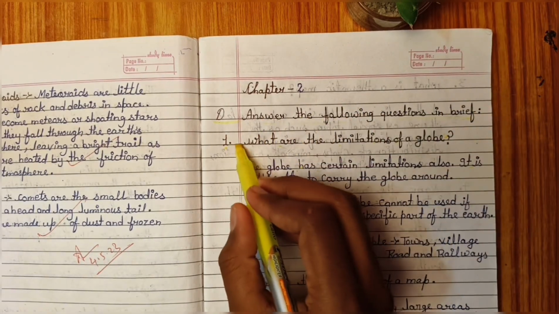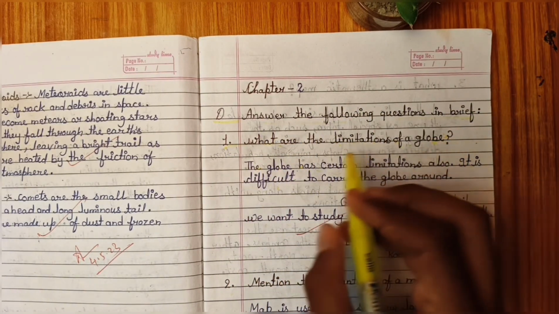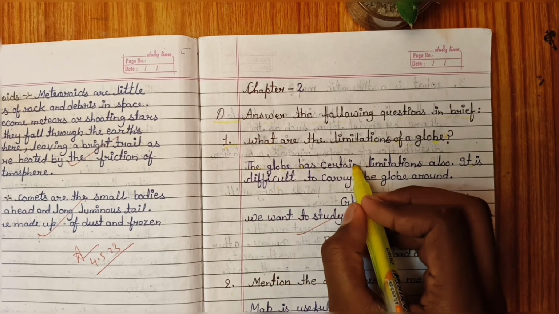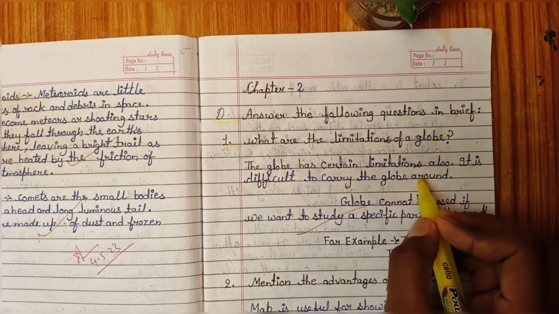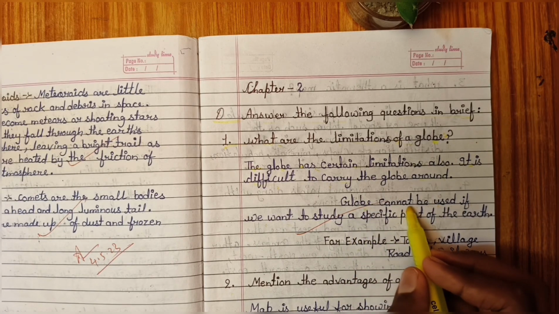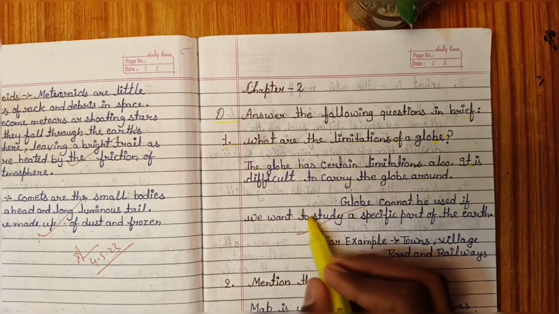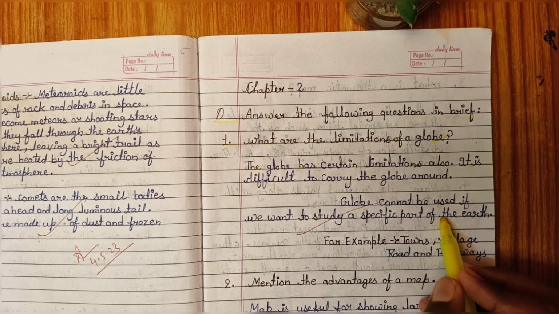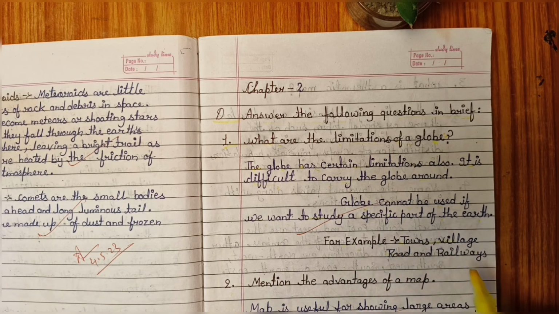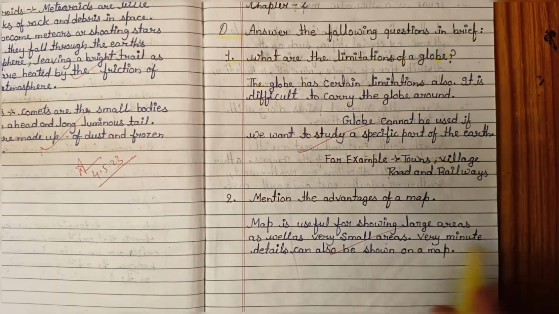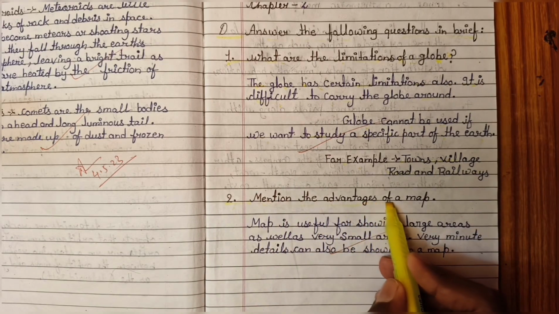D. Answer the following question in brief. First, what are the limitations of a globe? The globe has certain limitation. Also, it is difficult to carry the globe around. Globe cannot be used if we want to study a specific part of the earth. For example, towns, villages, road and railways.